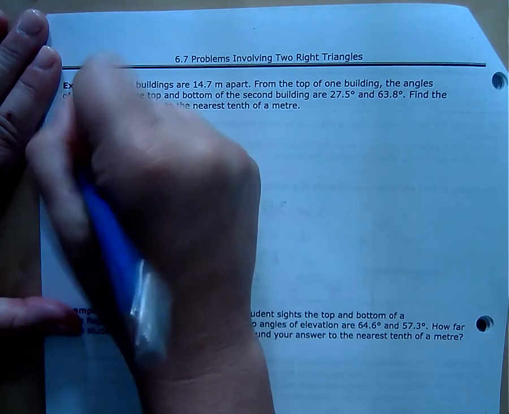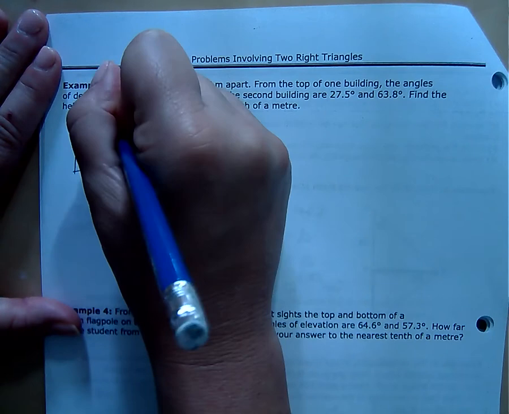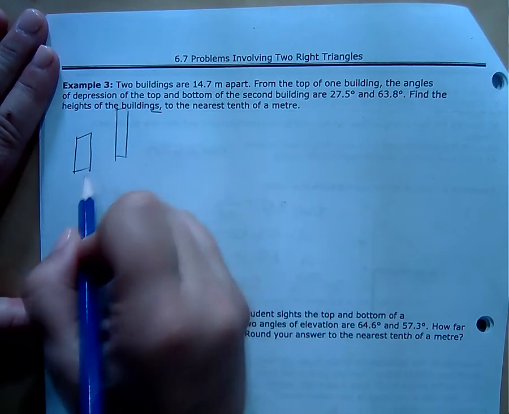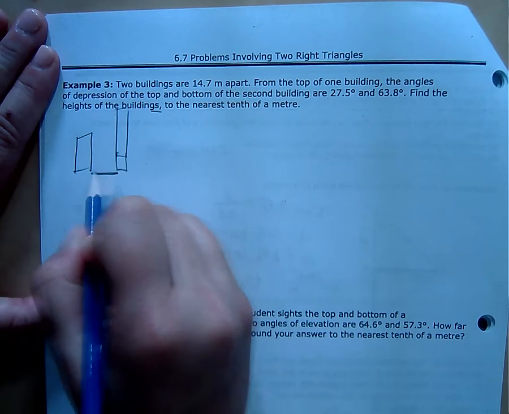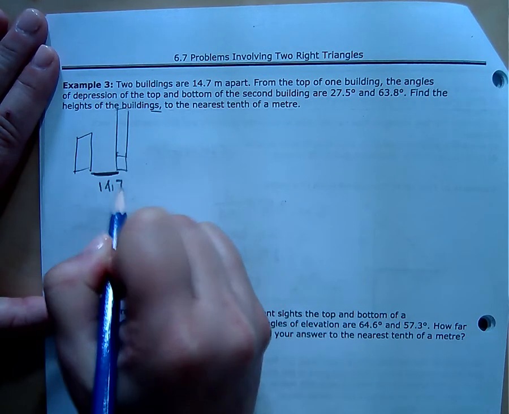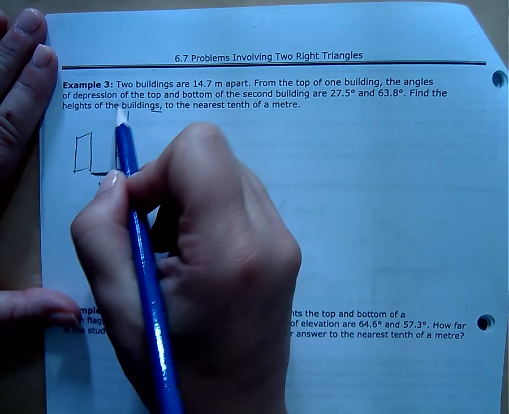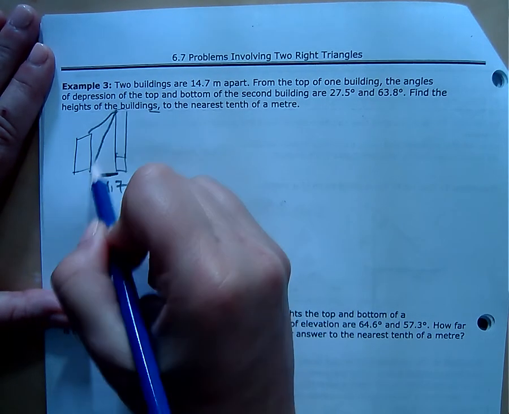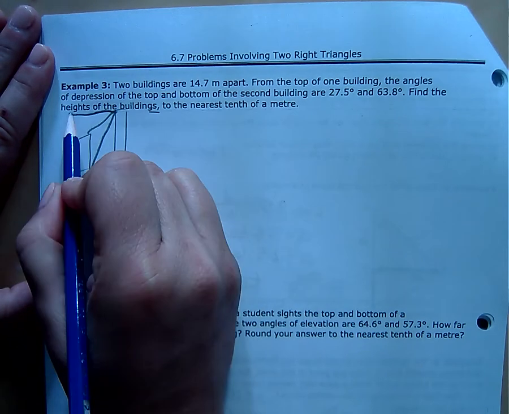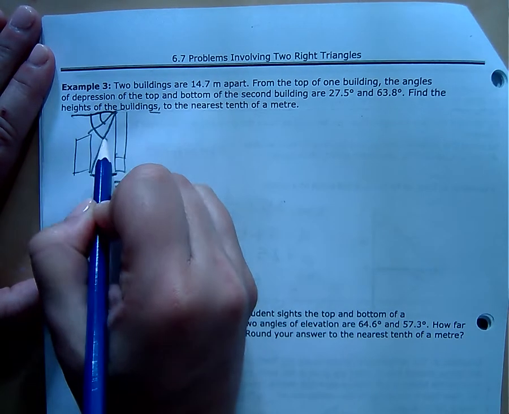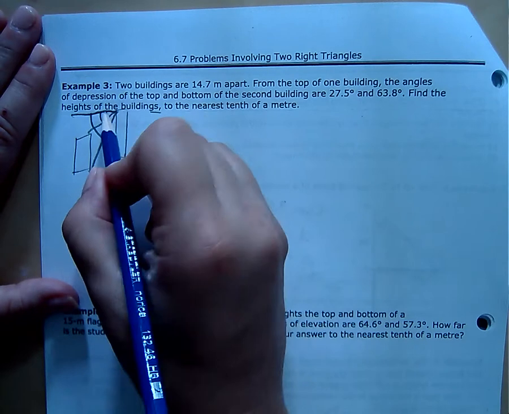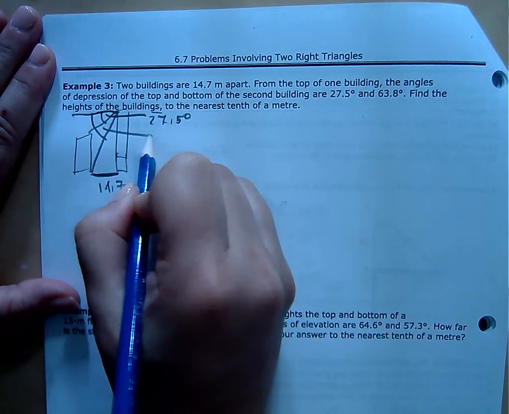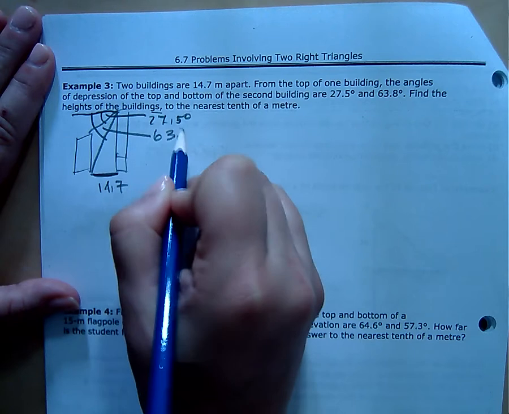So we've got a building here and a building here, and they are 14.7 meters apart. From the top of one building, the angle of depression to the top and the angle of depression to the bottom, don't forget that's from the horizontal down, are going to be here 27.5 and here 63.8.